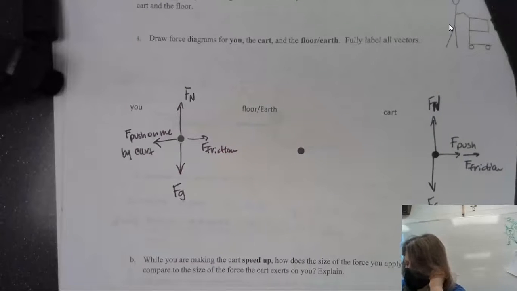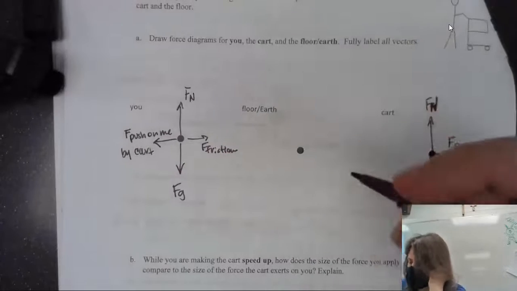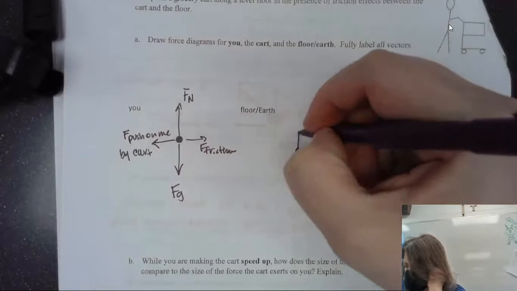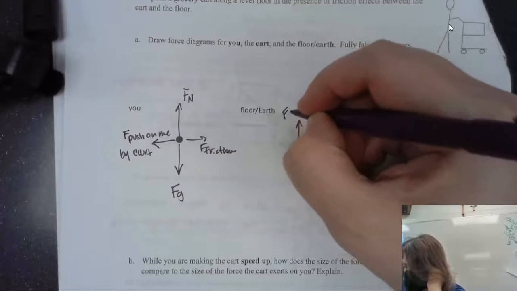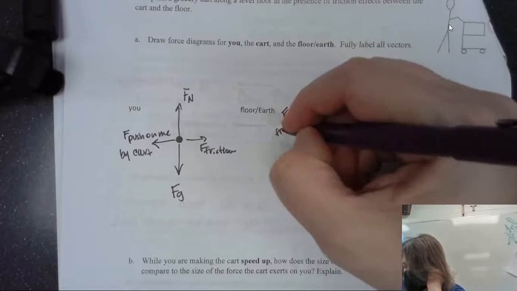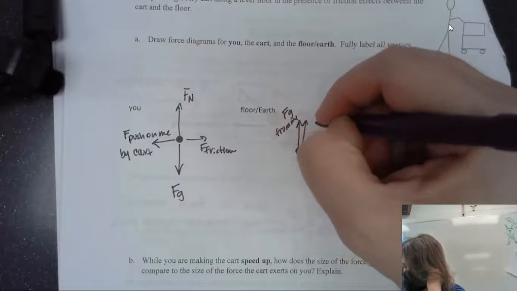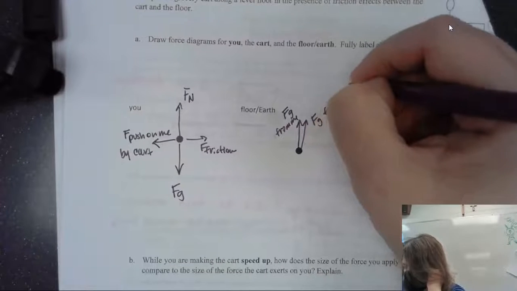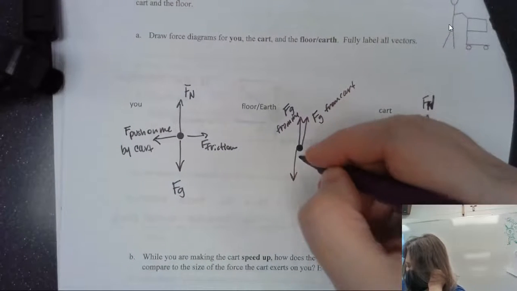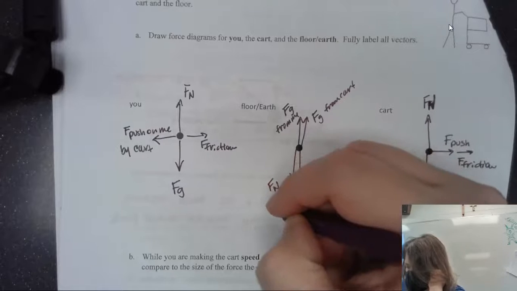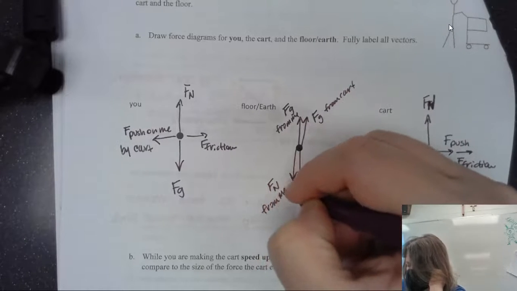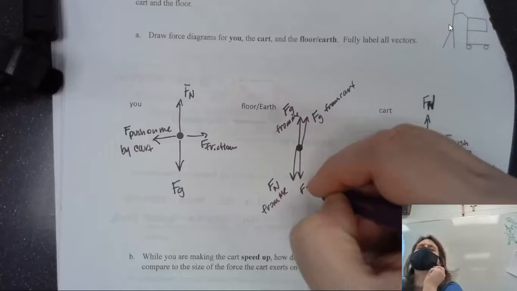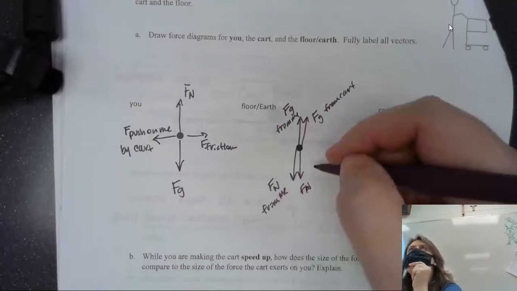What about the earth/floor? This is going to be kind of backwards. The earth is experiencing a gravitational force from me. It's experiencing a gravitational force from the cart. That's pretty weird, right? It's experiencing normal forces from me and from the cart. Is the earth experiencing any sideways forces? I don't think so.